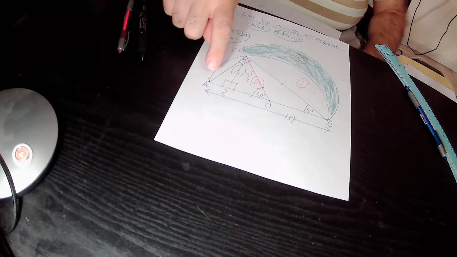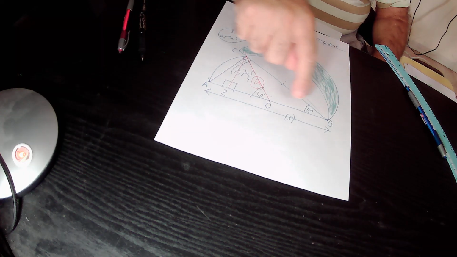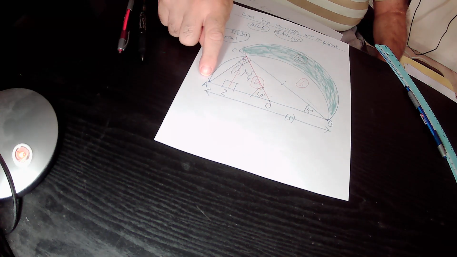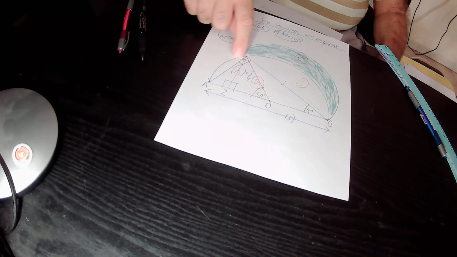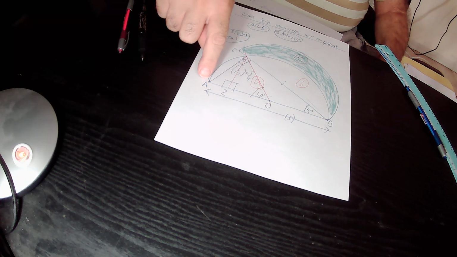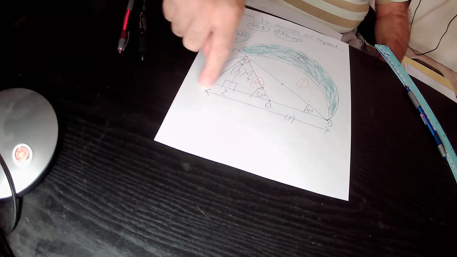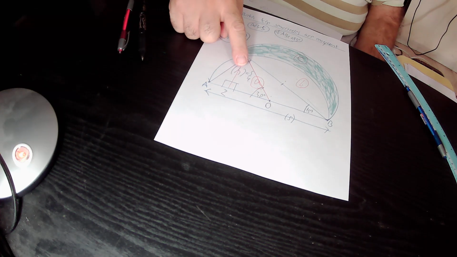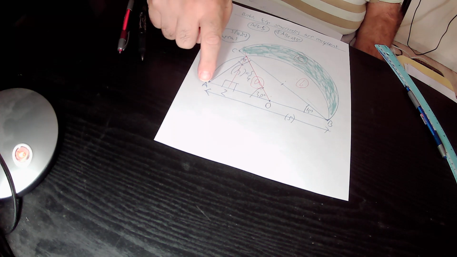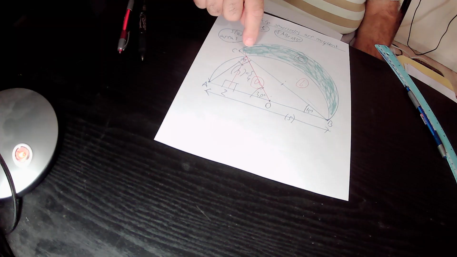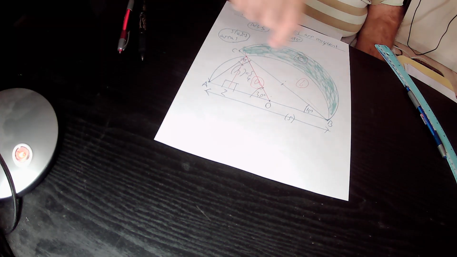What is the size of this shape A and B? Shape A and B consists of two smaller shapes. It consists of this sector AMO. It also consists of this triangle MOB.